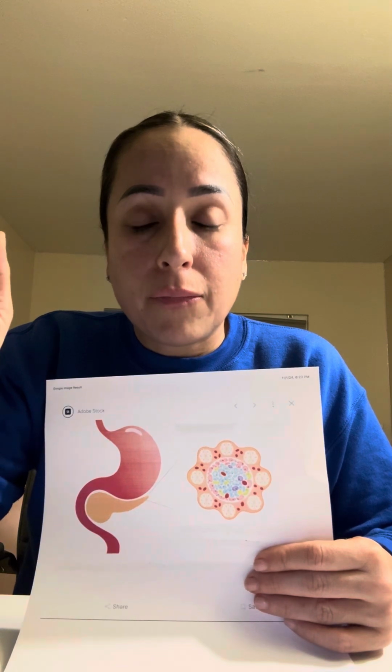So these are the clusters. The structure is that they're clusters of hormone producing cells. Some of those cells are the alpha cells, the beta cells, and the delta cells, and they produce hormones. Basically they produce glucagon and insulin, and the function is to regulate our blood sugars.